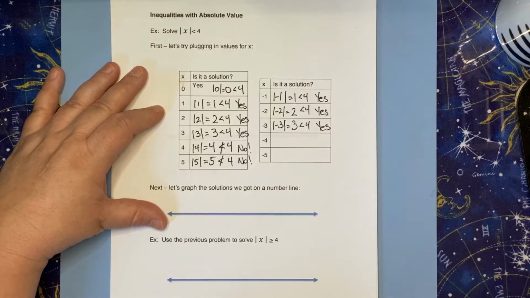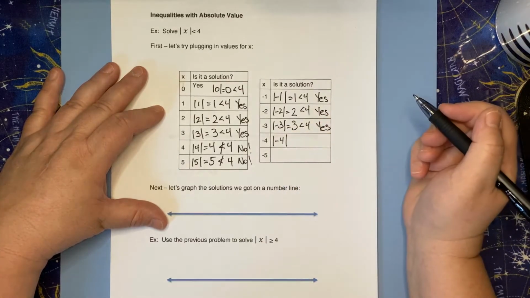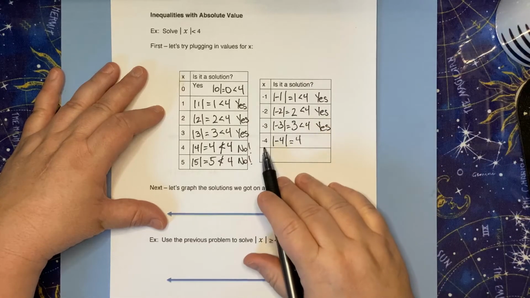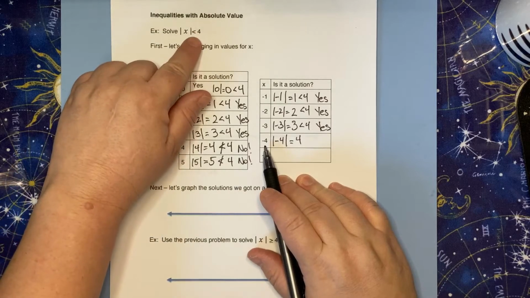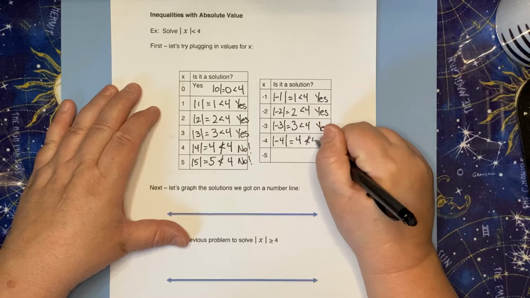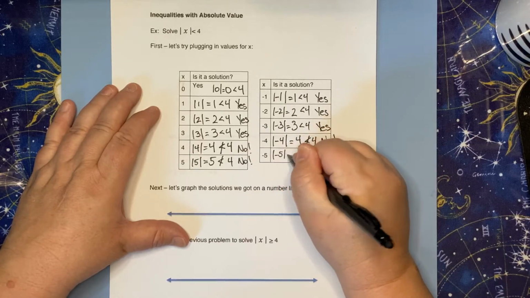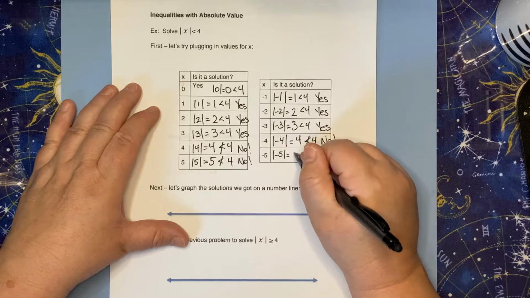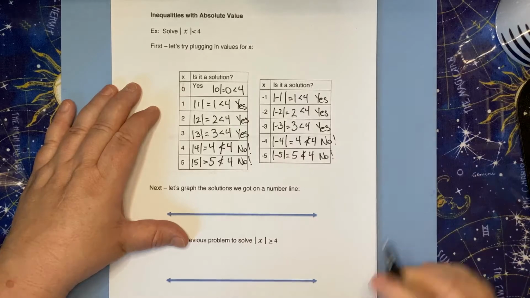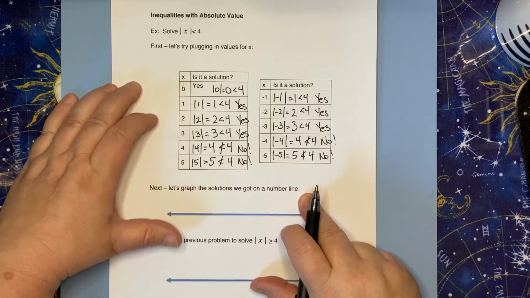So everything is going great until we get to -4. The absolute value of -4 is 4. So even though -4 is less than 4, the absolute value is not less than 4. So that's a no. And -5, well, the absolute value of -5 is 5, which is also not less than 4. Interesting. So now let's graph the solutions.